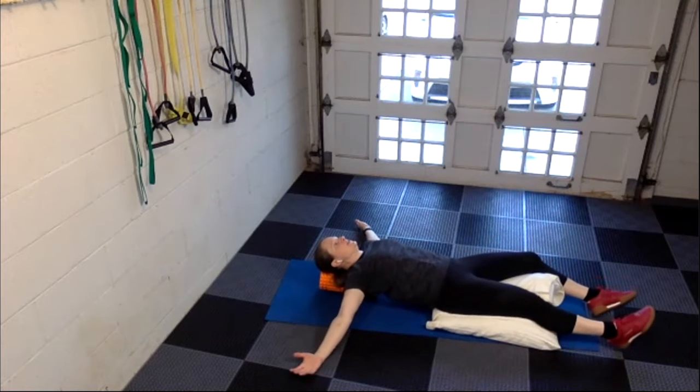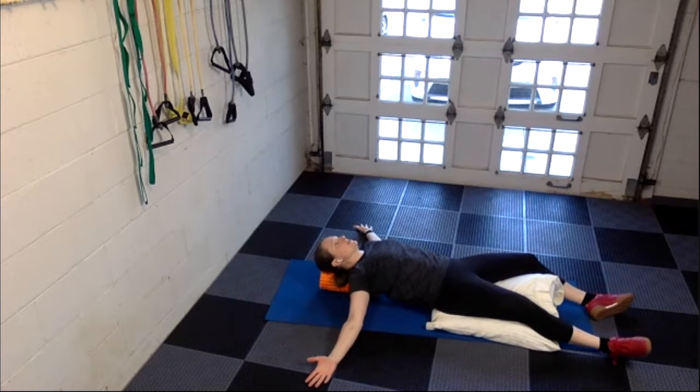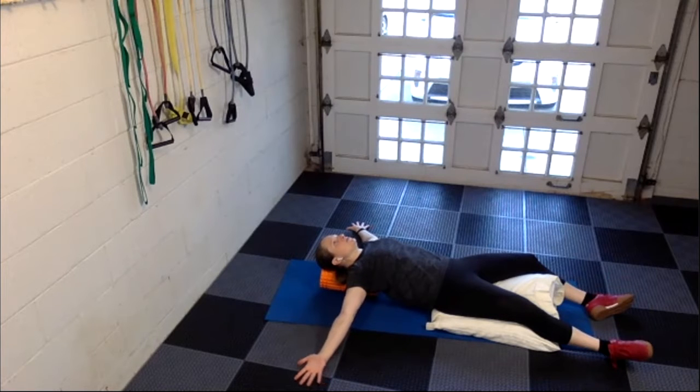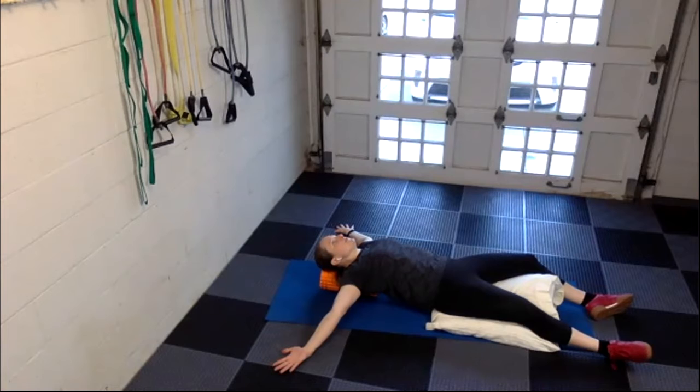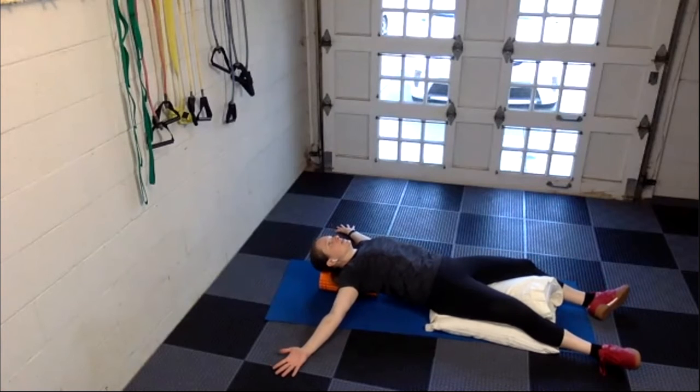Now, if you're not feeling much of a stretch, there's a couple of things I'm going to have you do with your arms. So make sure your arms are straight. You want to have the backs of your hands on the floor. And what you can do is raise your hands up like you're going to reach up over your head. You're not going to reach up over your head, but the more you raise your hands up, the more you start to feel a little bit of a stretch and pull into that pec muscle. So we're going to relax into the stretch.